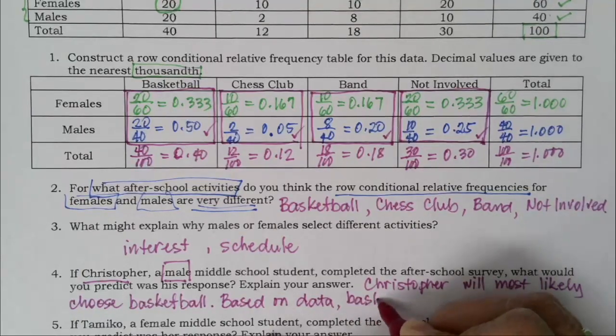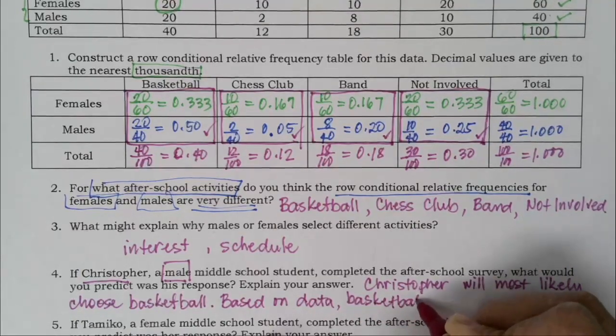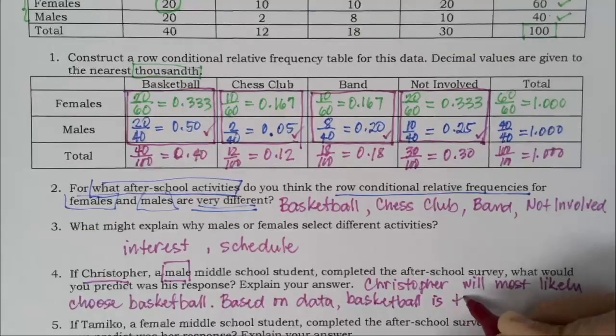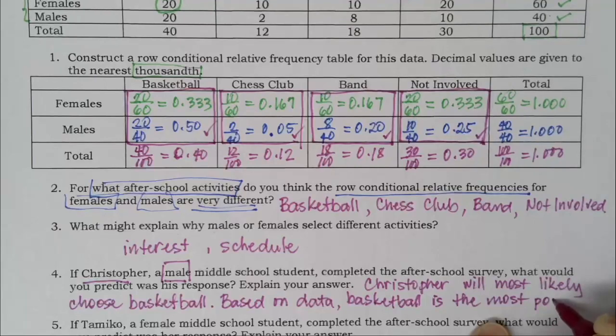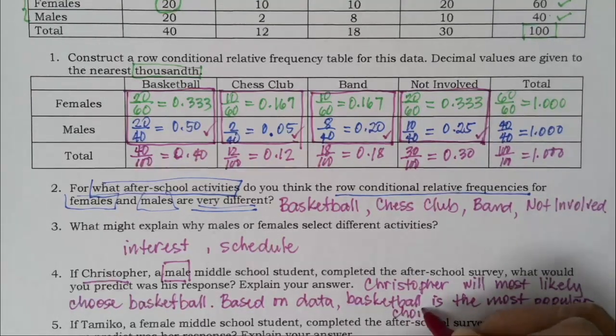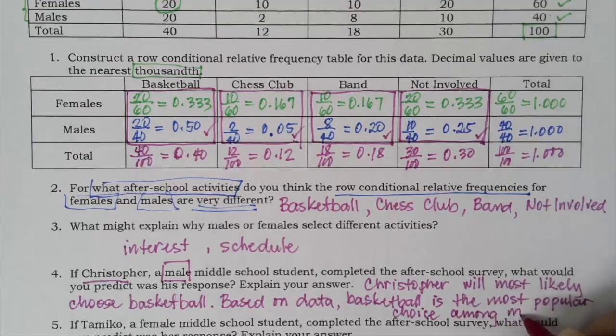Basketball is the most popular choice among male students. All right. Okay. So that will be our reason.